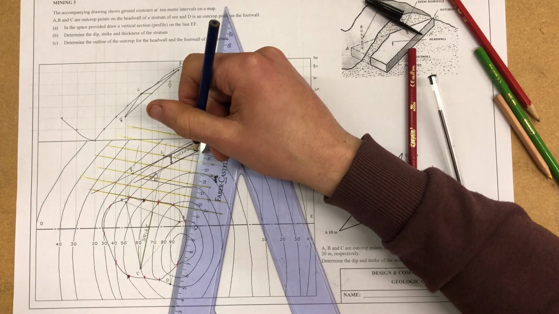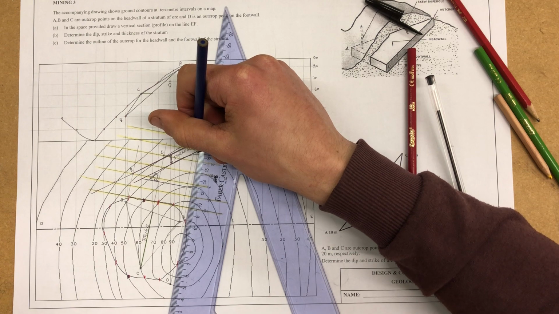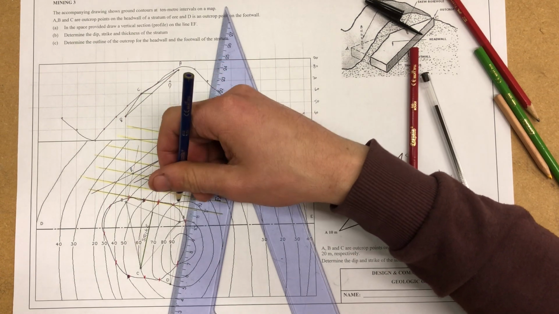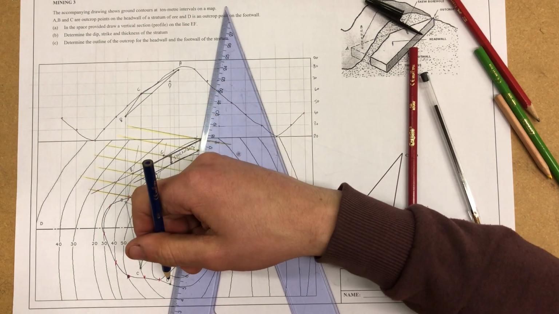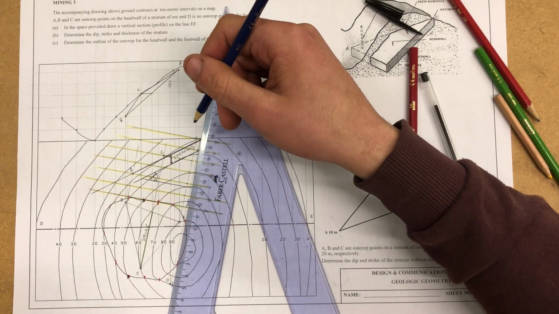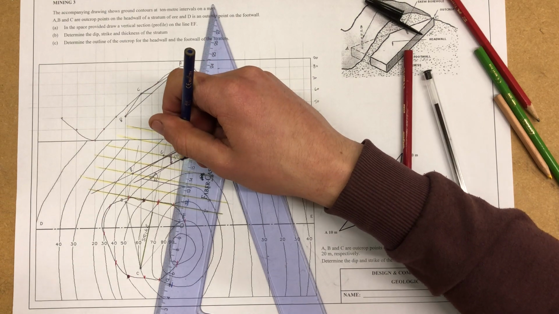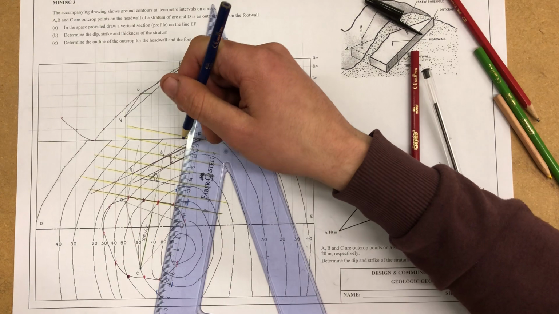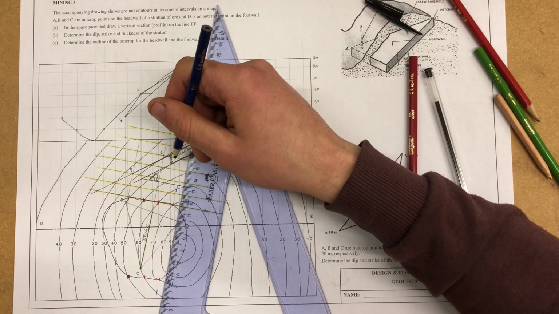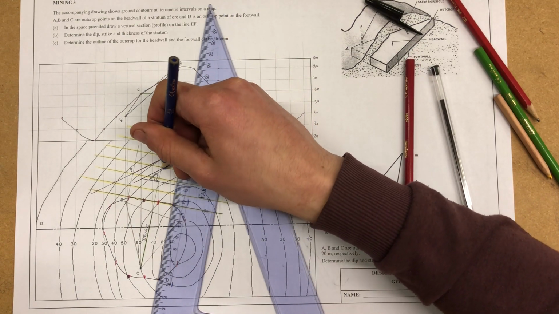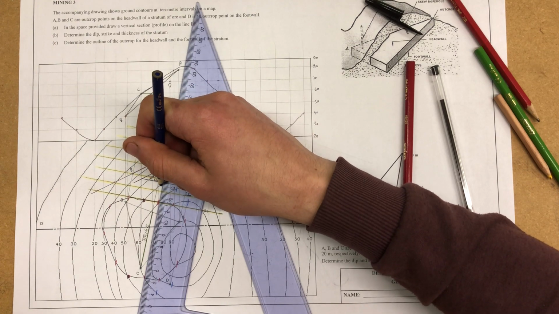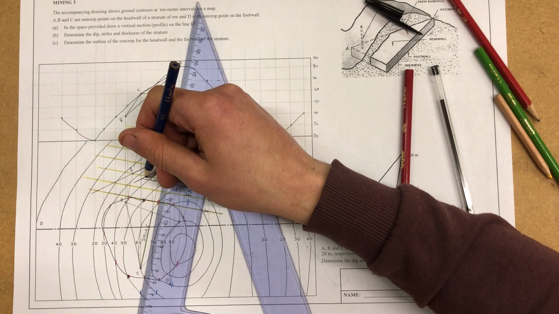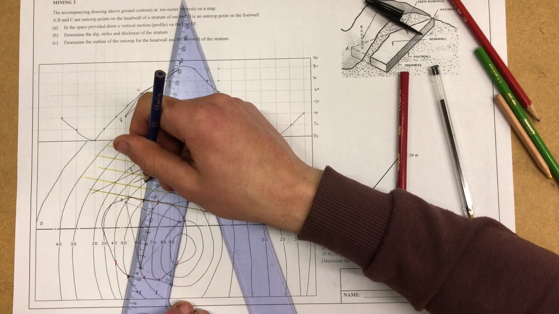So that's where it hits 70 there. There's where it crosses 70. That's where it crosses 70. Here's where it crosses 60. Here. Cuts 50 here. There's 50, there's 50. Cuts 40 here. There's 40.